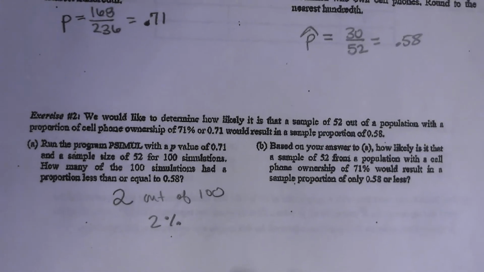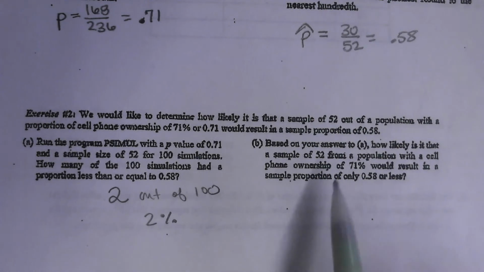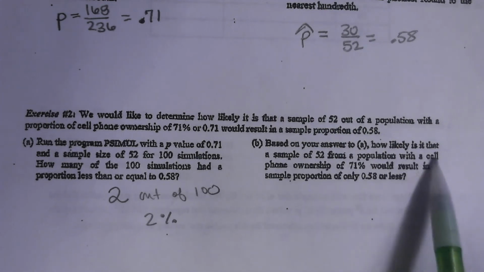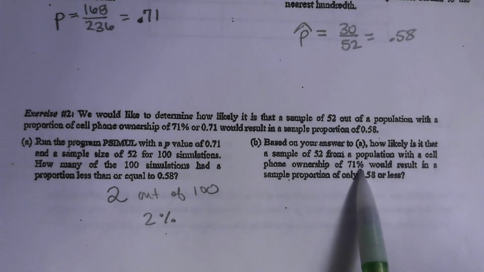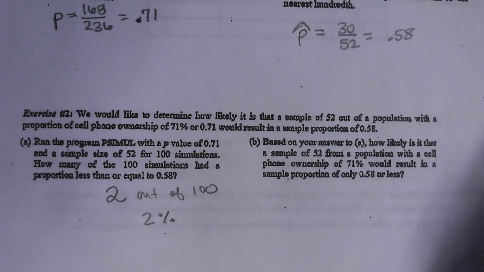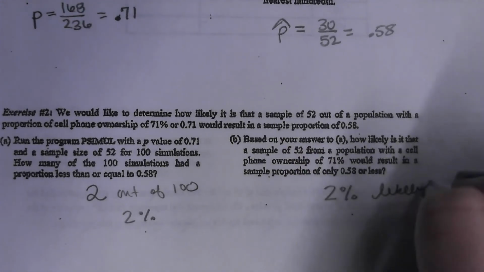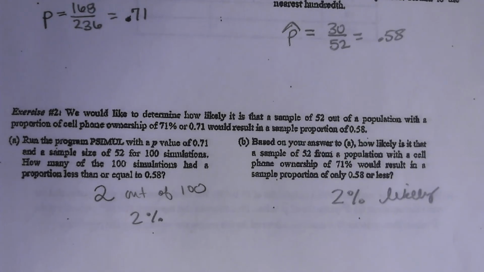Unfortunately, there's not a lot of work I can show. It's all via explanation, and you have to hang on to every word. So, based on your answer to A, how likely is it that a sample of 52 from a population with a cell phone ownership of 71% would result in a sample proportion of only 0.58 or less? How likely? 2% likely. So what's 98% likely is that freshmen actually don't own as many cell phones as juniors do.